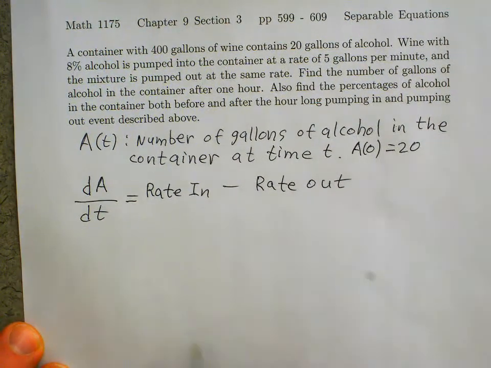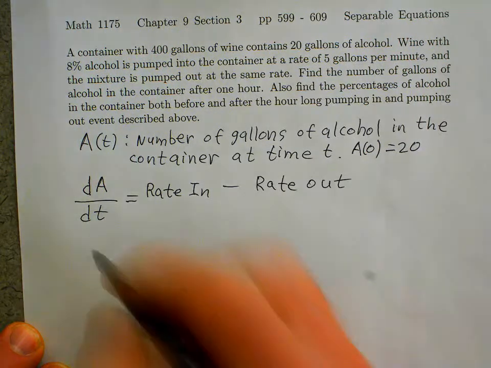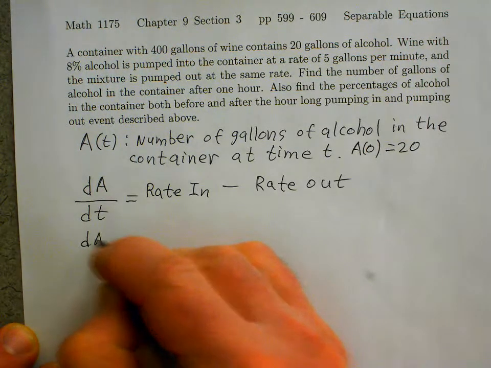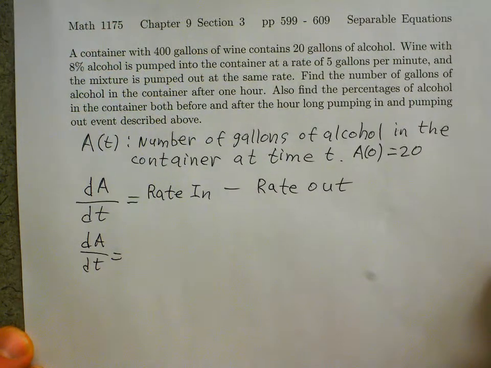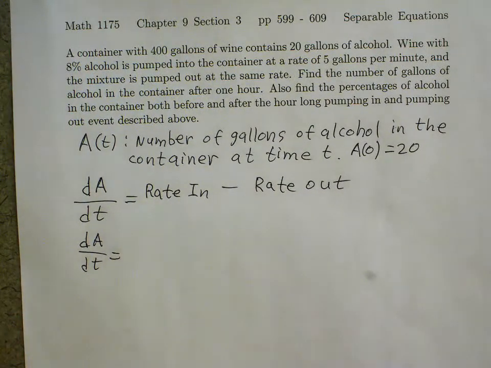So let's focus on the rate in, see if we can come up with an expression for the rate of alcohol measured in gallons that's being pumped into the container. That's the rate in.